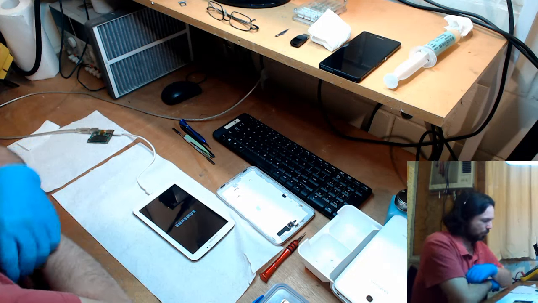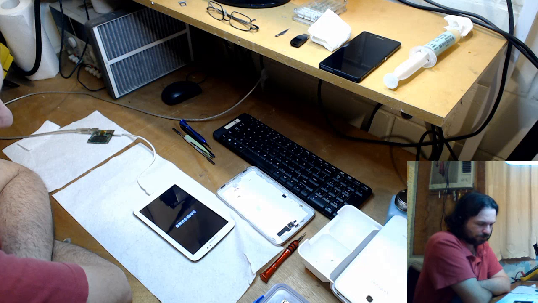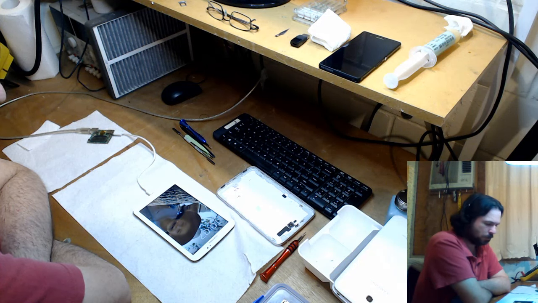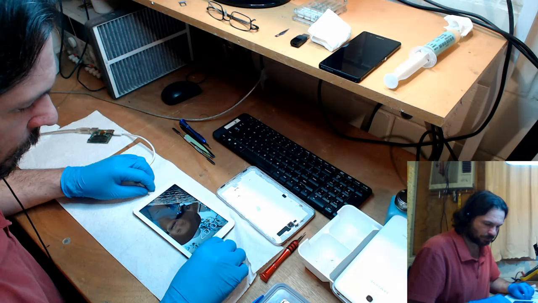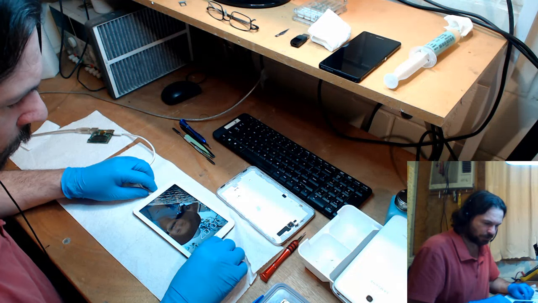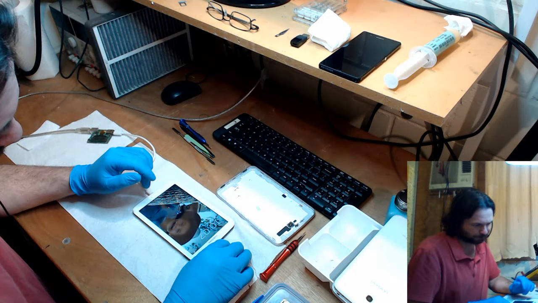Let's see if this boots. Come on. Boot, boot, boot. Up. We've got a boot. So there's no speaker for some reason. Charging 1%.